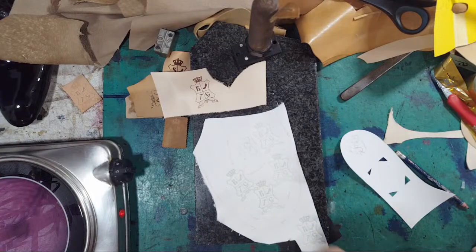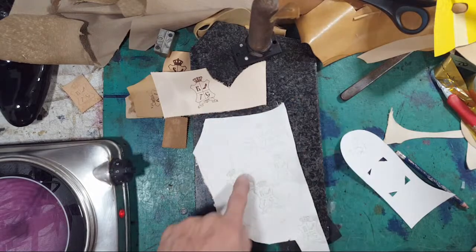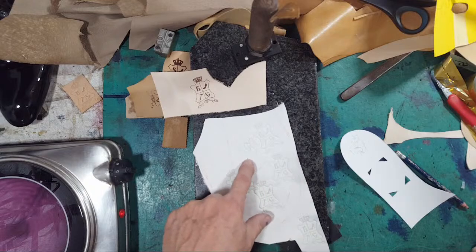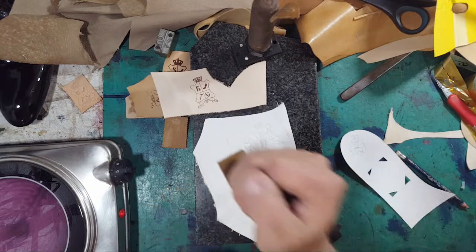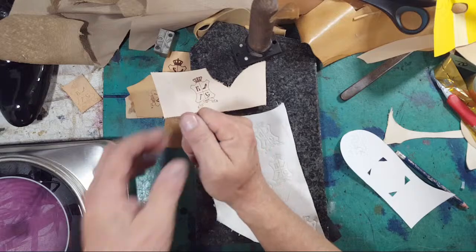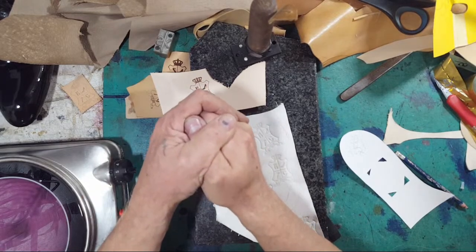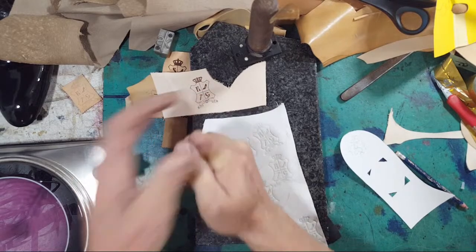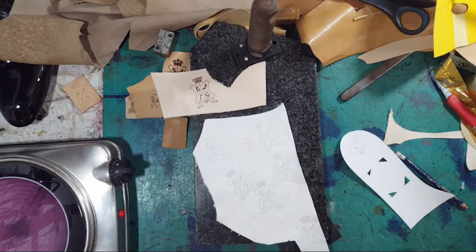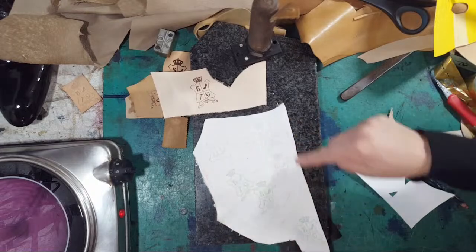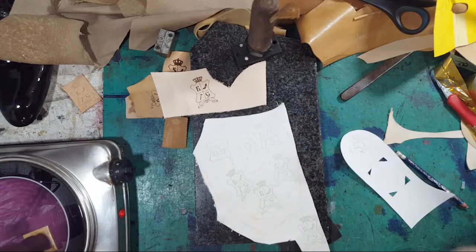This is for the sole. When this happens on the test, usually I press a little bit left and right, in every direction, everywhere. Make another one here, here, and here. And then we'll cut it and you'll see how it will look.